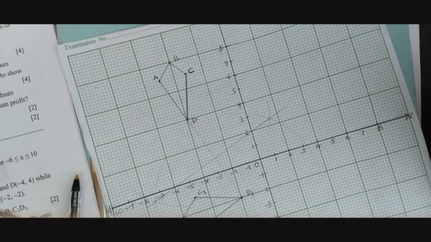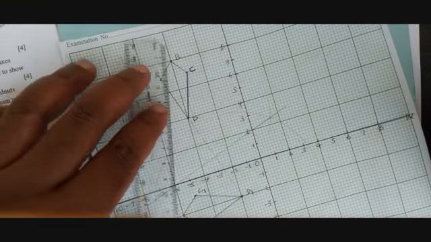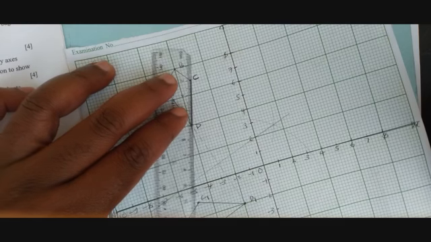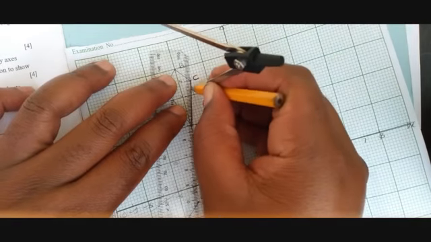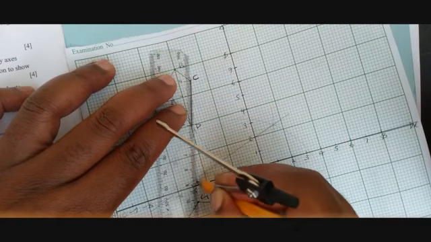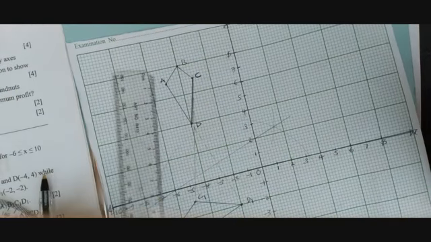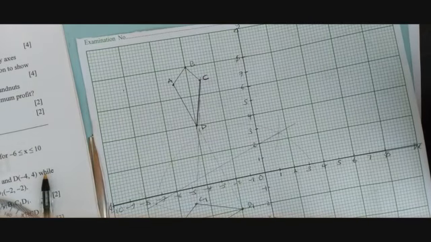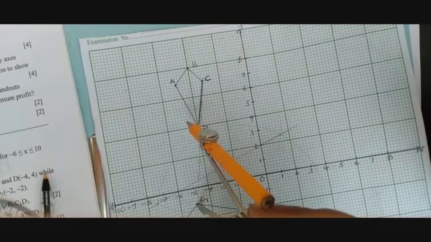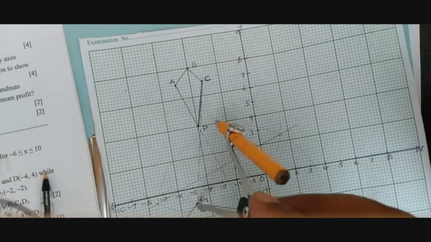Maybe C, and its image, this one. Try to draw some dotted lines. Then later on, you bisect this line. I think this is also more than half.